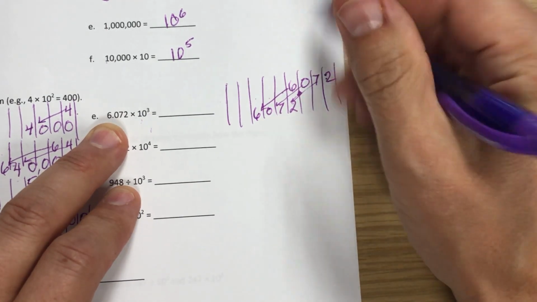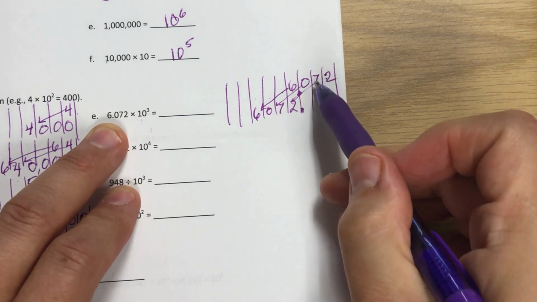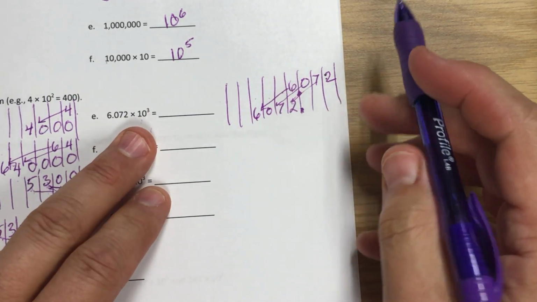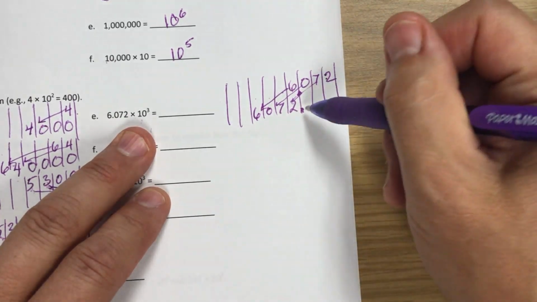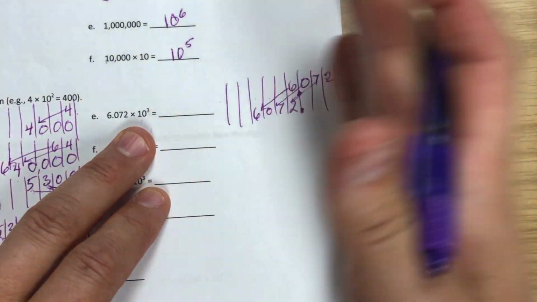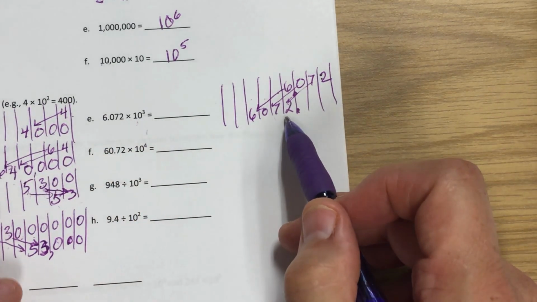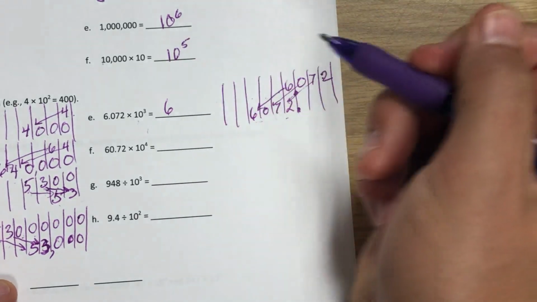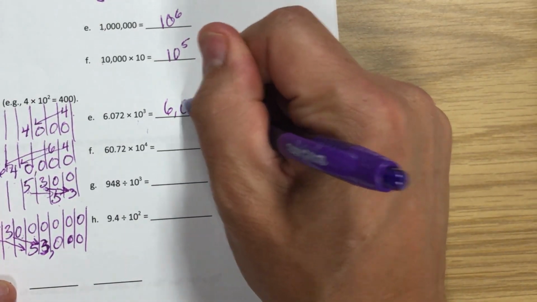The decimal, it's important that the decimal does not shift because it's the values that are changing when we multiply. And if we move the decimal with it, then the value didn't change. So we're going to keep the decimal. It's the place value that's shifting for these digits. So our answer becomes 6,072.